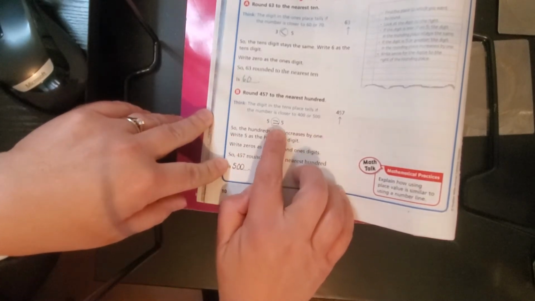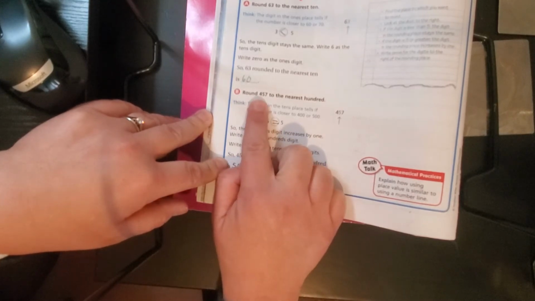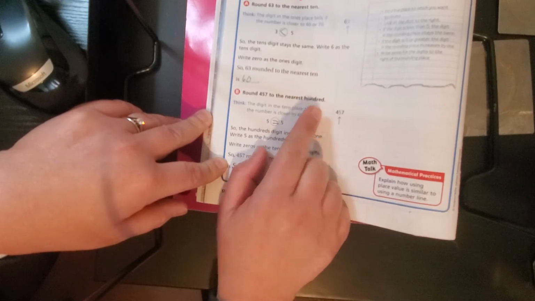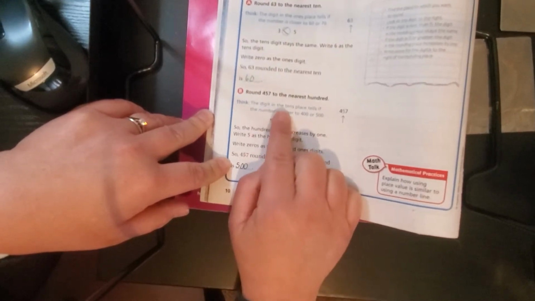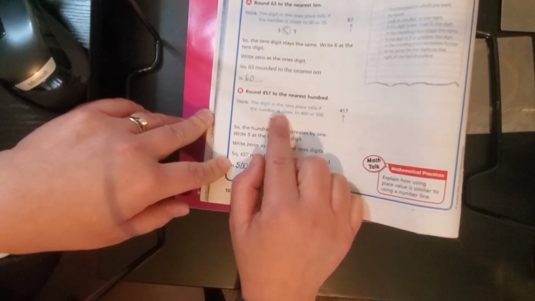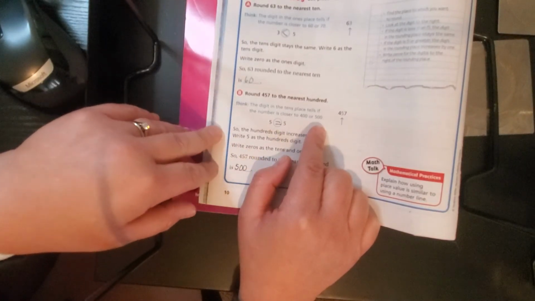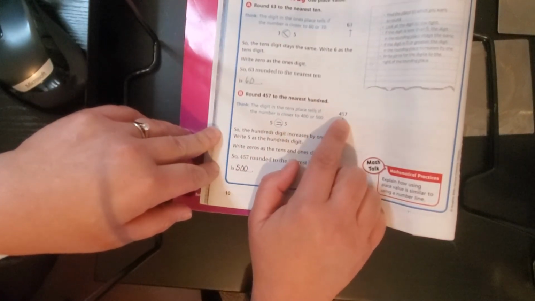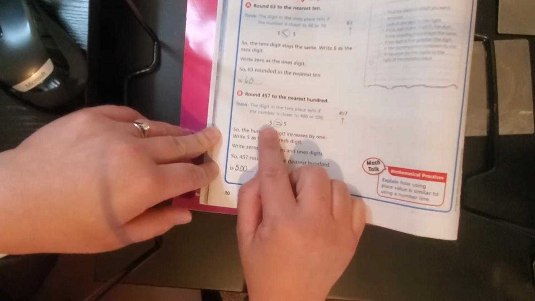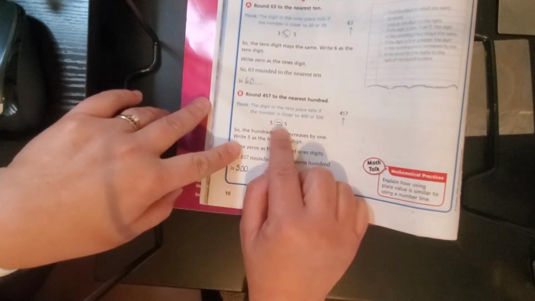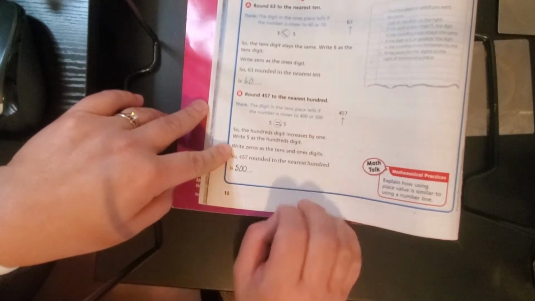So this says we're looking at the number 457, rounded to the nearest 100. It says think, the digit in the tens place tells if the number is closer to 400 or to 500. So we look at that tens place, it's a 5. So then we say, is 5 greater than, less than, or equal to 5? And so we would know if we are going to be bumping it up. And turns out it's equal, right? 5 is equal to 5.